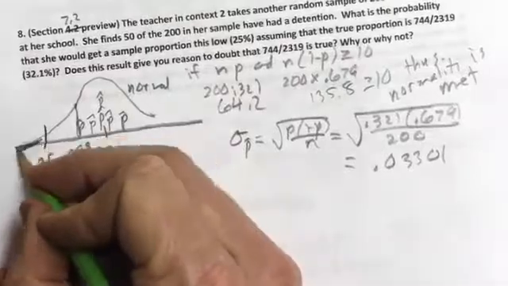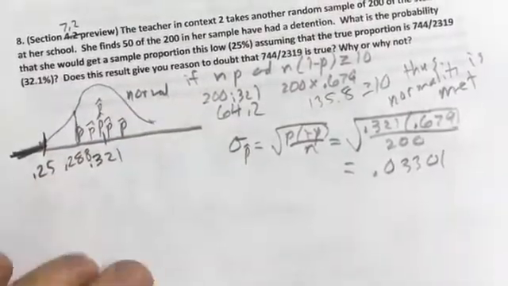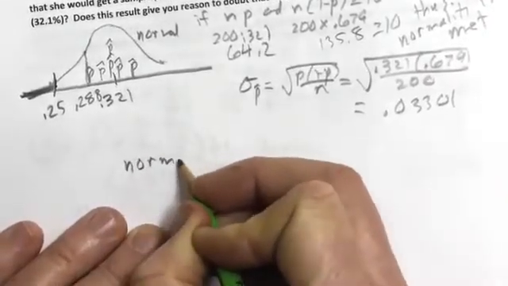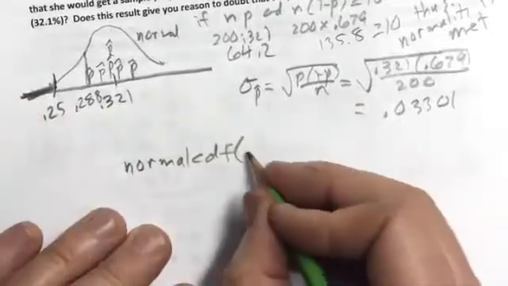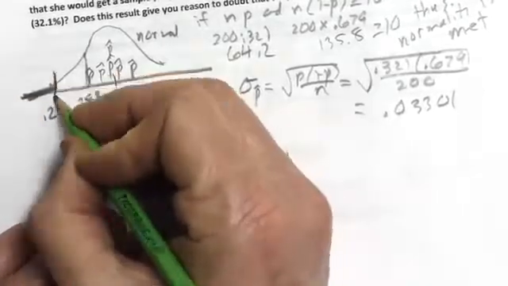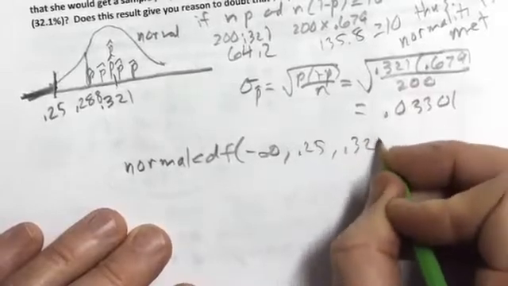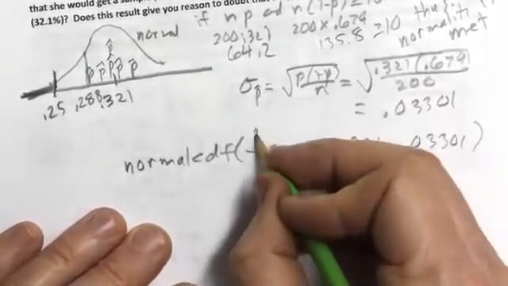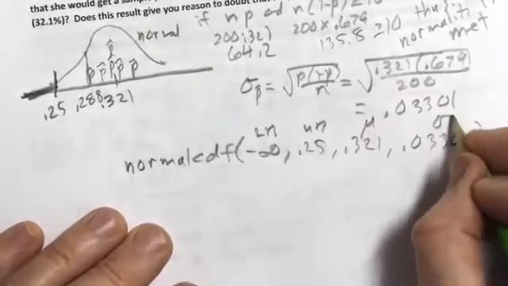And so let's find this p-value, this probability of getting a value this low or lower. We'll use normal CDF for that. Our lower bound is negative infinity, just like we did in chapter 2. Our upper bound is 0.25. Our mean is 0.321, and our standard deviation is about 0.03301. Label this as lower bound, upper bound, mu, and sigma, like that. Let's see what we get.